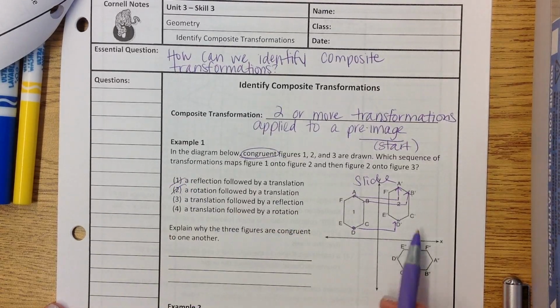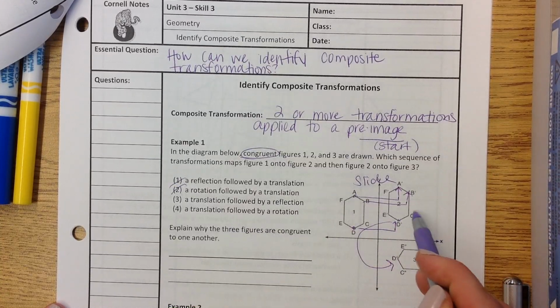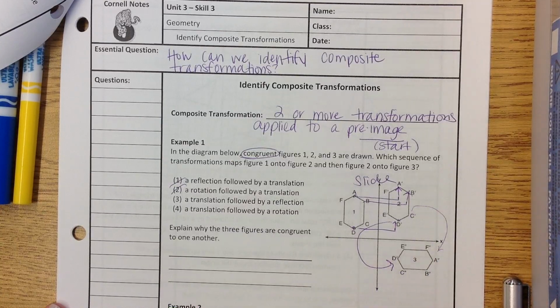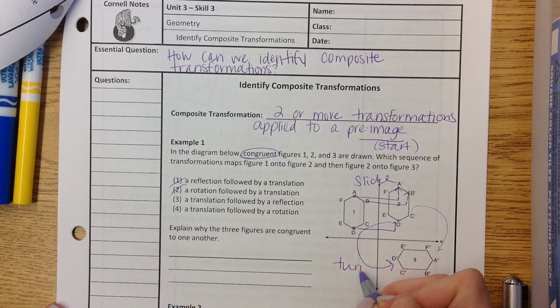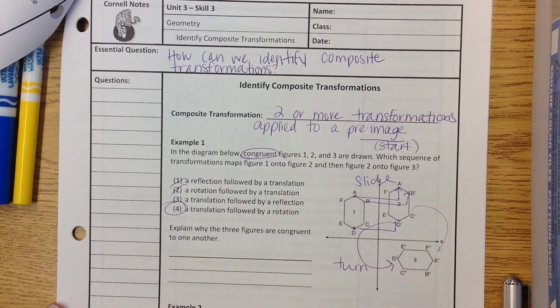And then I have to decide how do I move figure 2 onto figure 3. So it looks like it needed to turn itself. We do turn counterclockwise, even though you could think, oh, it's got to turn this way. That's okay, as long as you recognize it's a turn. And so here we're choosing rotation after the translation.